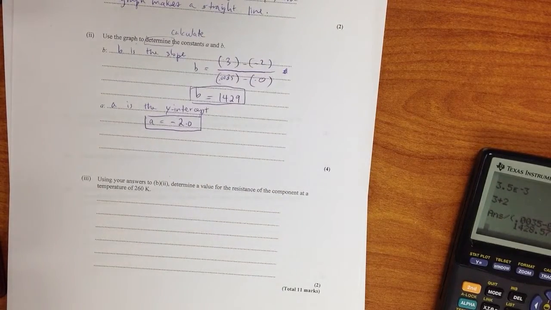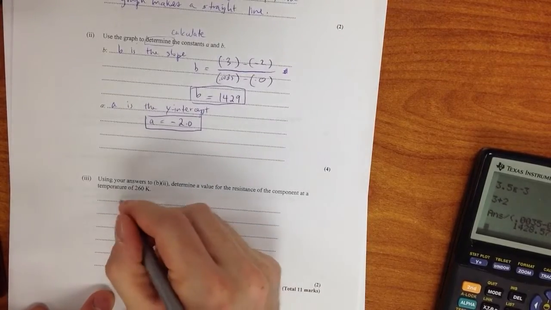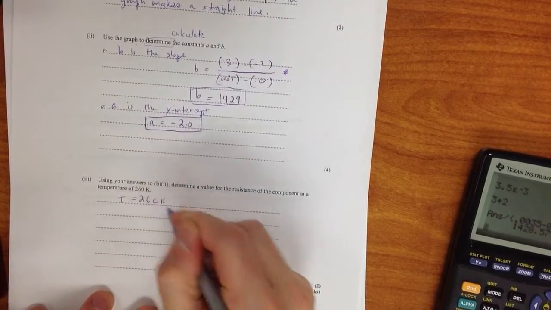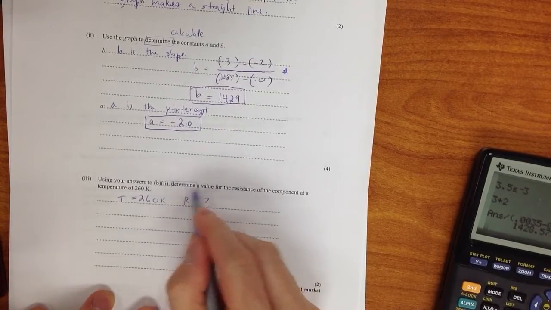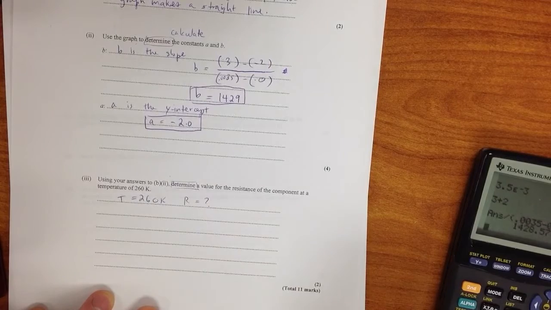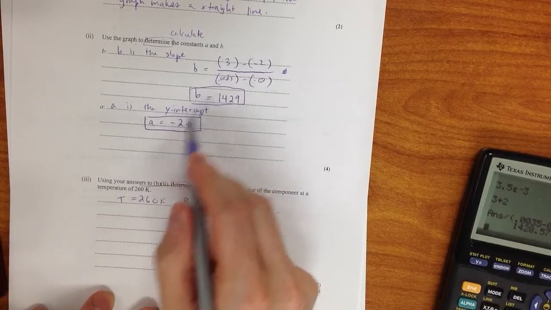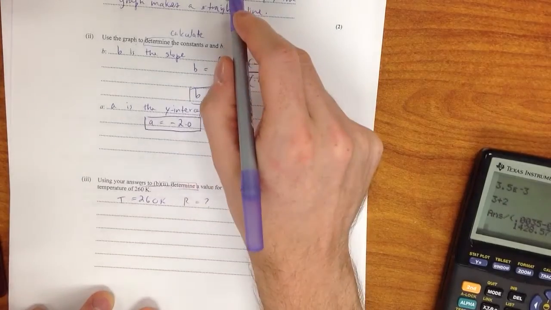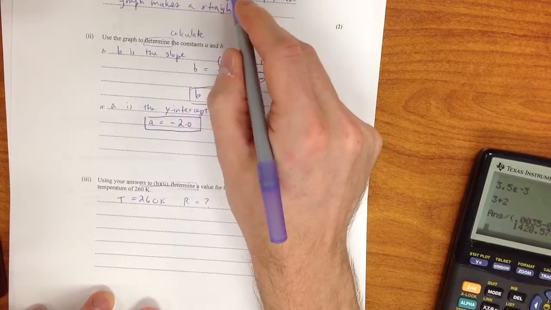Using your answer to part B, determine a value of resistance at a temperature of 260. Determine means calculate the resistance. And I have to use my answer from up here, values of a and b, along with the value of temperature. I have an equation.